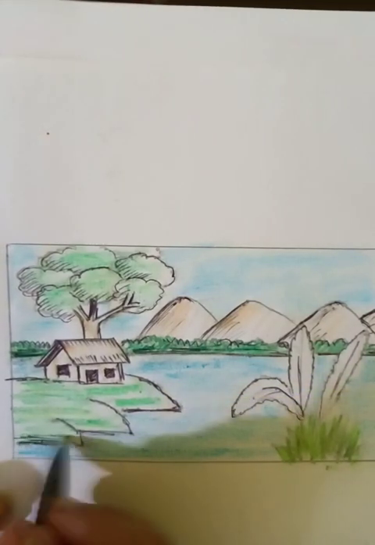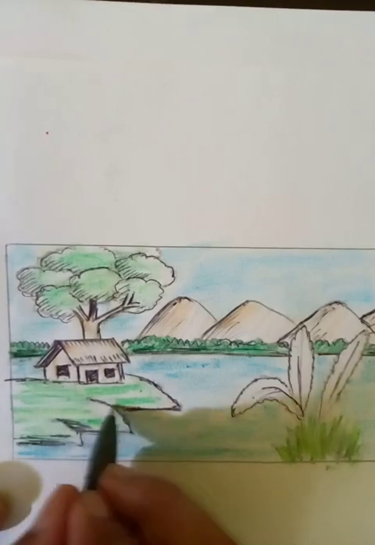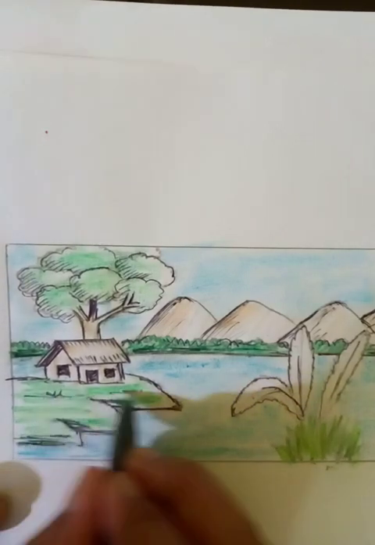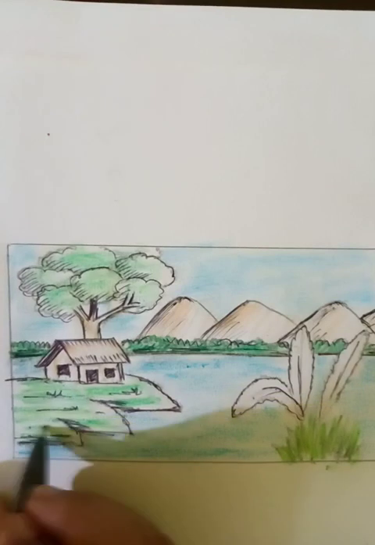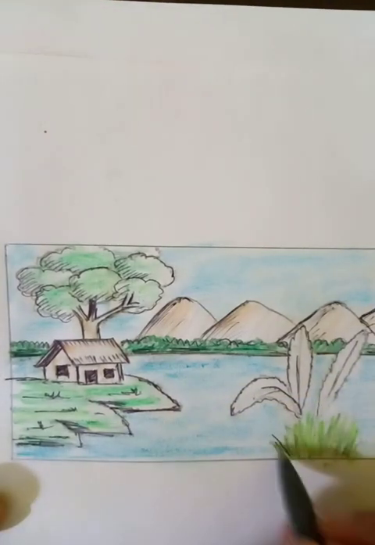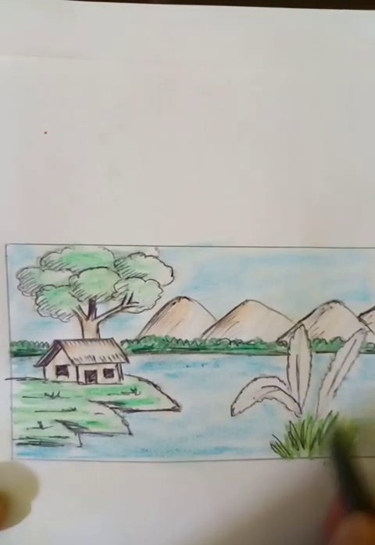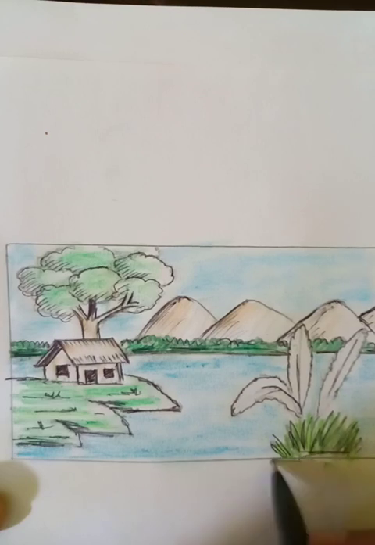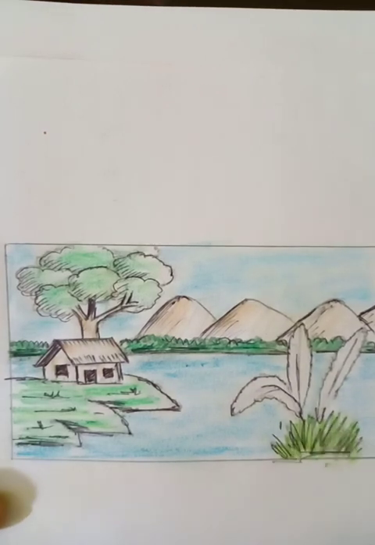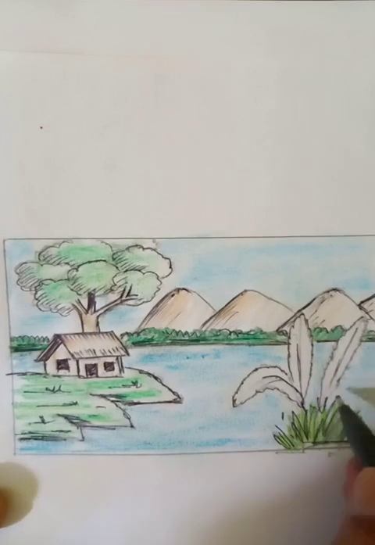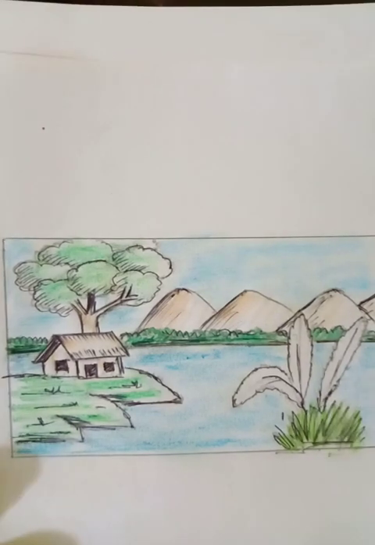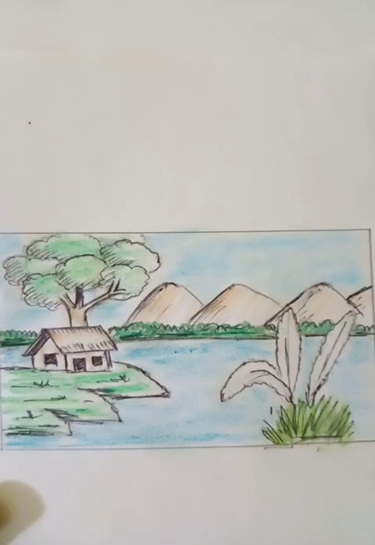So the drawing is almost done. Few shades here, grasses will be here. Right. I hope you guys like the scenery.